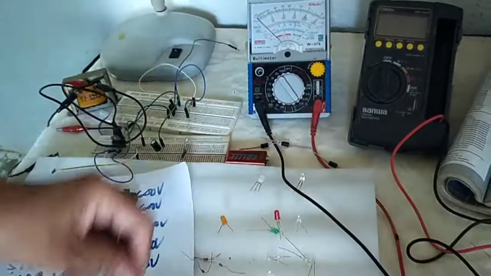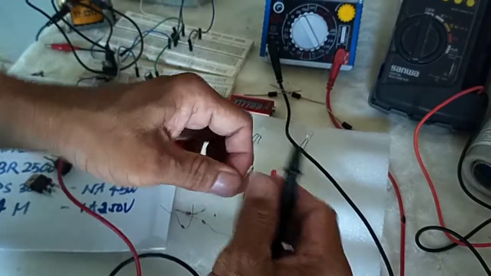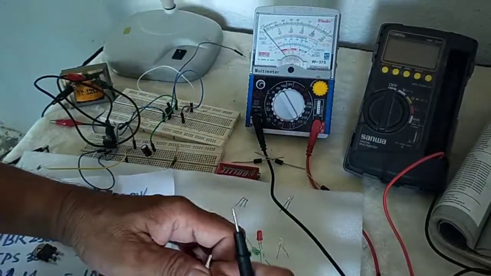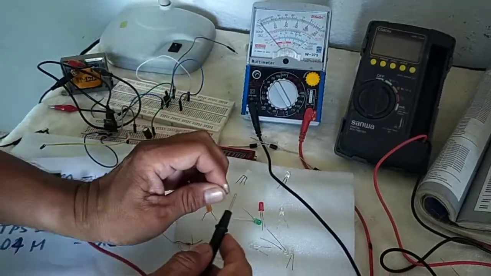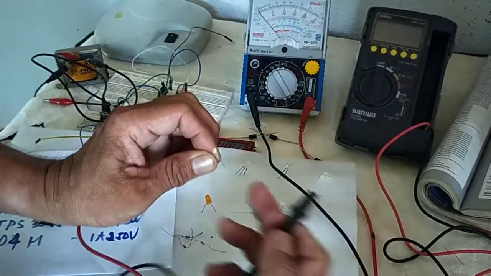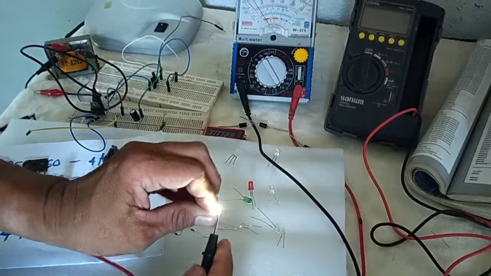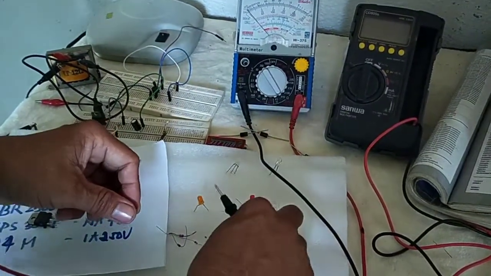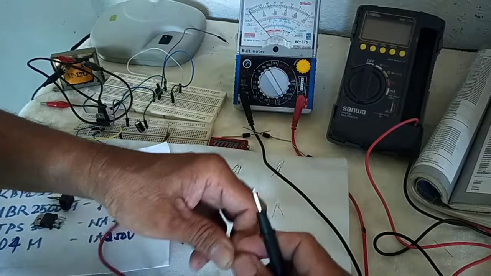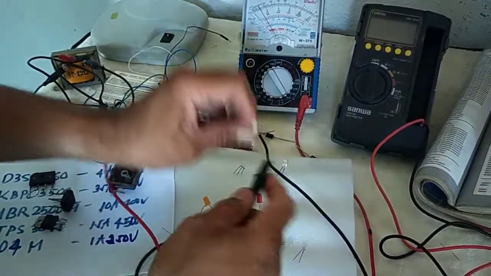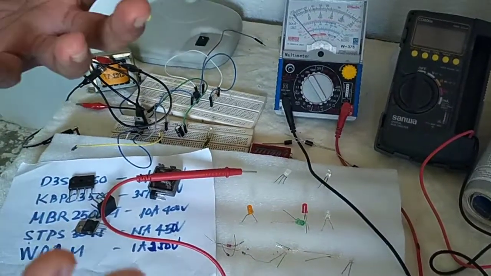You can notice, class, that the color of the light is different for each. We have here green, whereas this one is red. Green, forward bias, anode again, cathode. How about this one? White. Then another, blue. So different colors, different semiconductor materials being used.